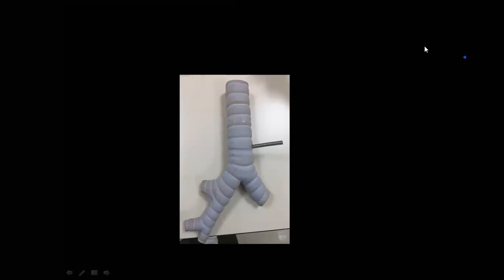Identify. Trachea. And carina, yes. Main bronchi. The right bronchus and the left bronchus. Which one of these bronchi is more in the same line as the trachea? The right. Right.